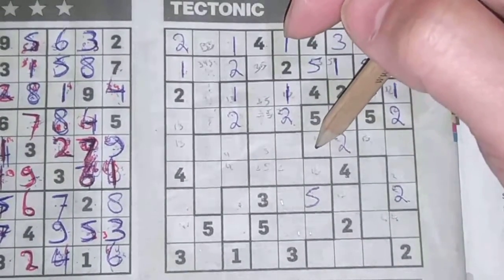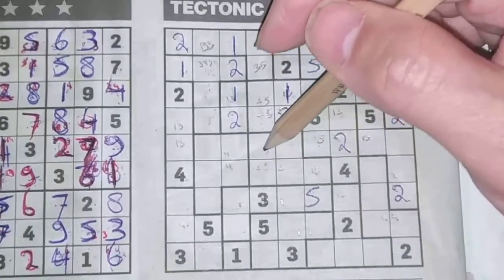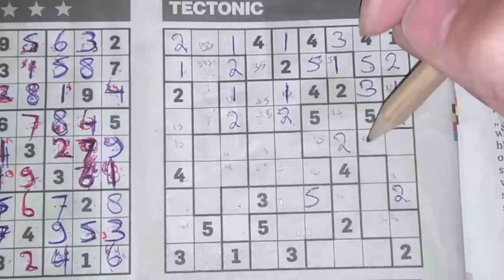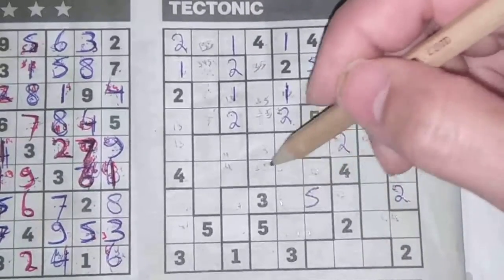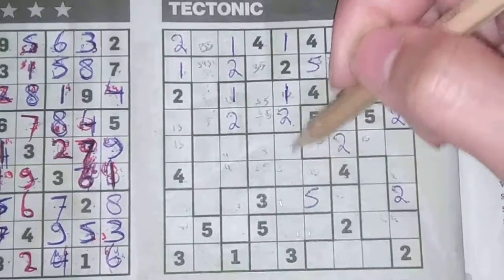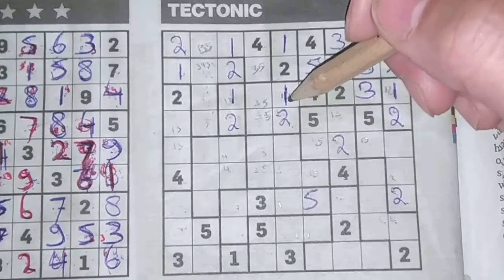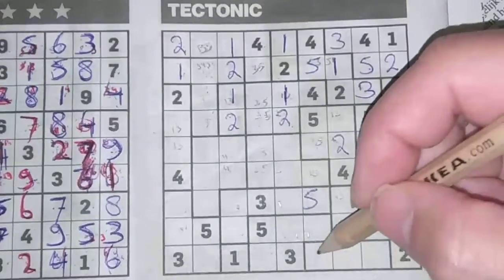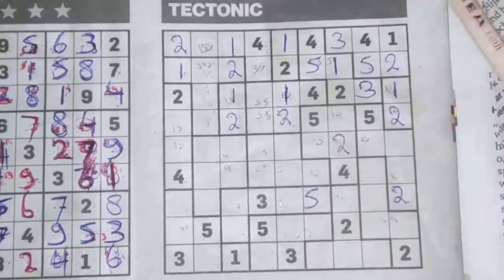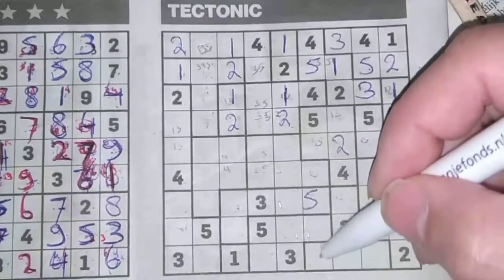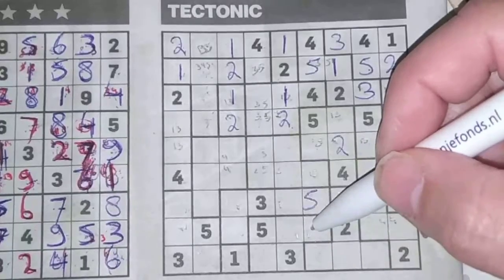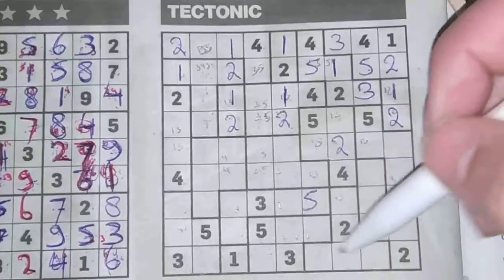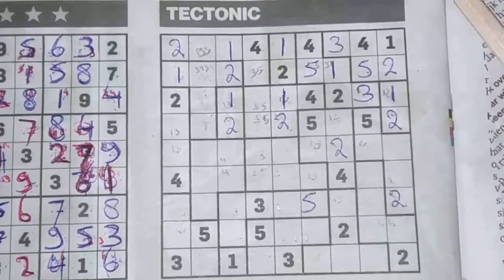Can I place the 3 here? Only place for the 3 should be there. No. The 1, that means here 1, there 1. Can I place the 1 here? No. This number cannot be a 1, otherwise those 2 numbers, I cannot fill a 1. Here also not. So the 1 should be one of these 3.